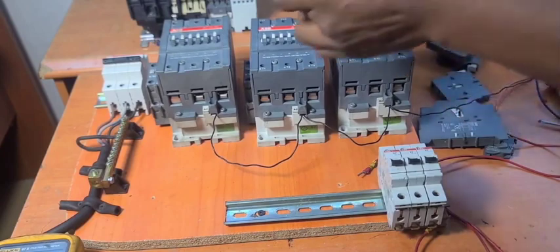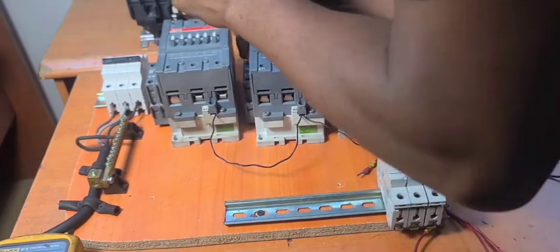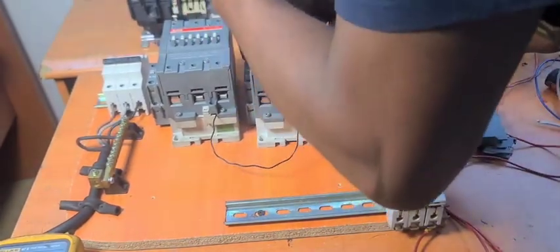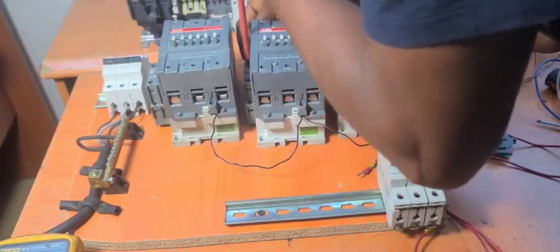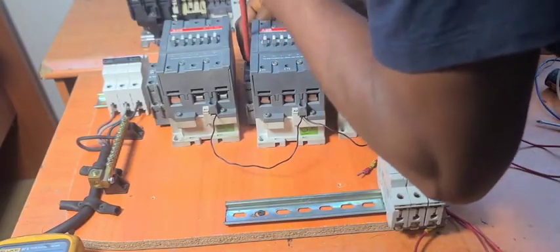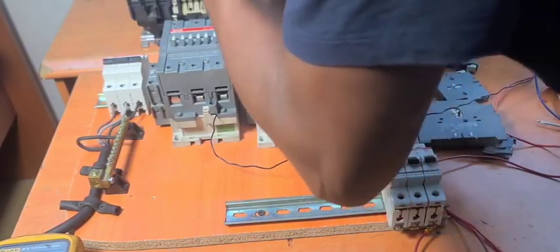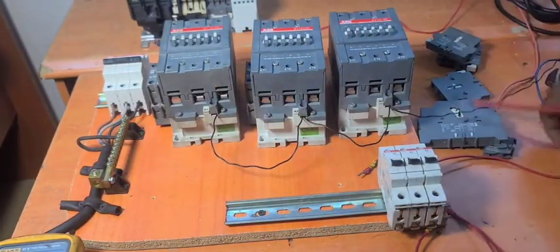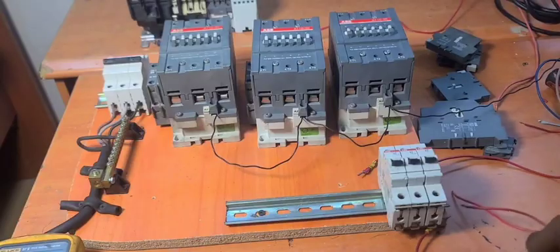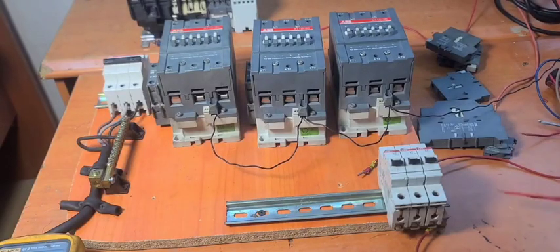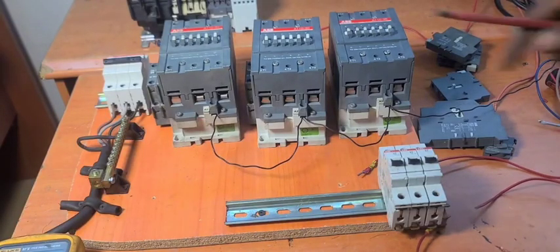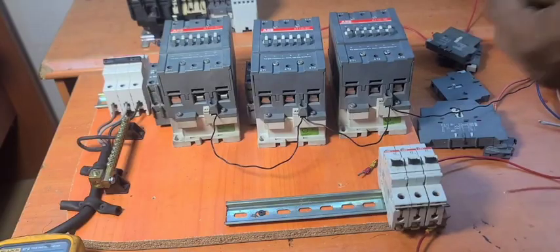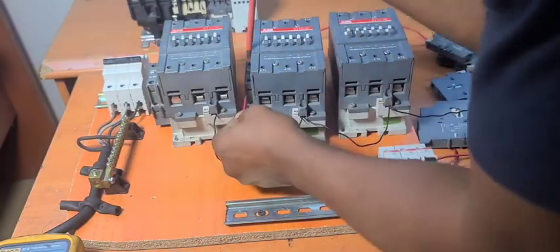And then we're going to connect it to this one, normally closed. So we're going to connect this one also from this normally closed.